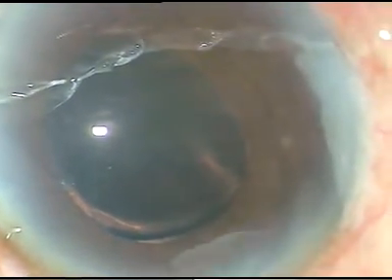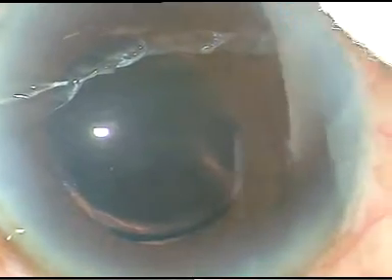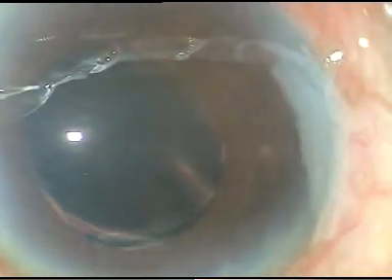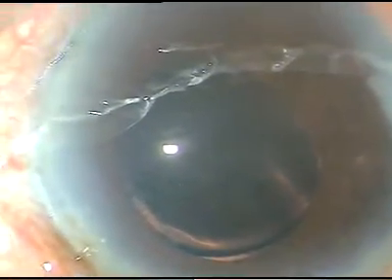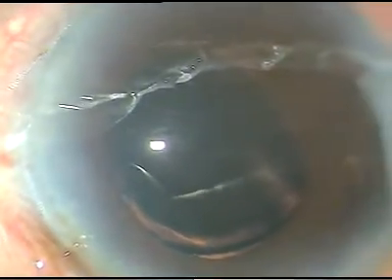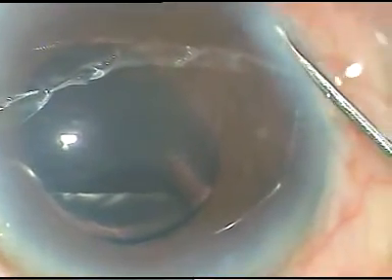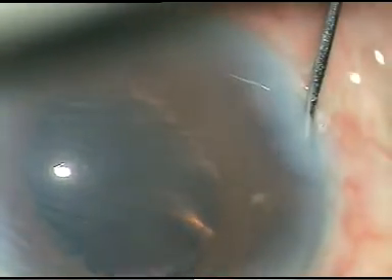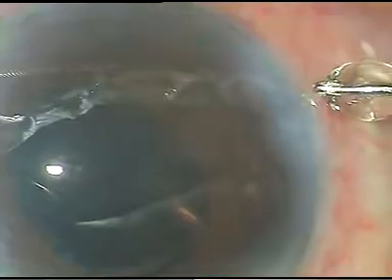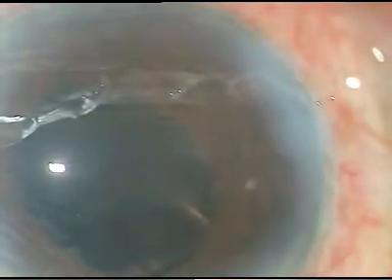Just checking if I need to put any suture, and I see that it is not necessary. Now I hydrate the side ports. This is the side port at 8 o'clock. The other side port is also hydrated, and this is the final wash.